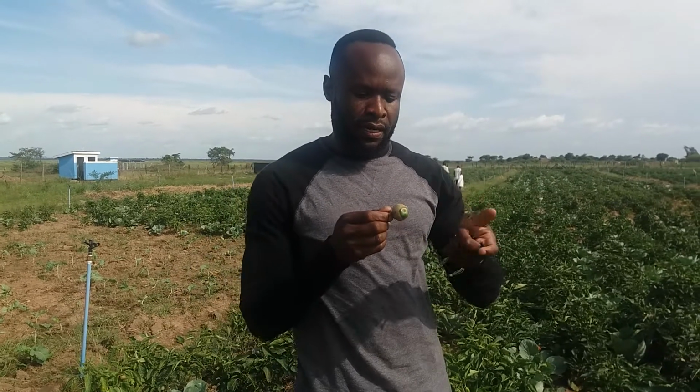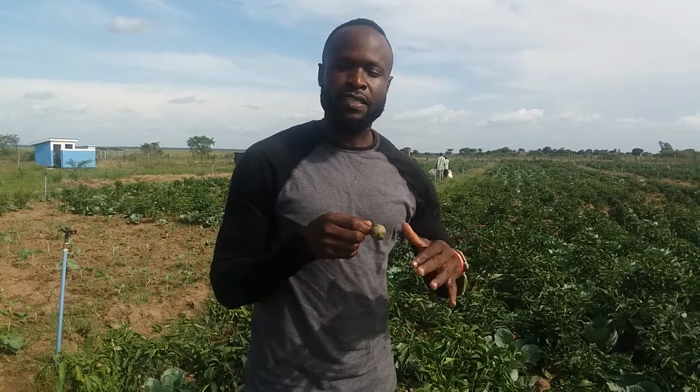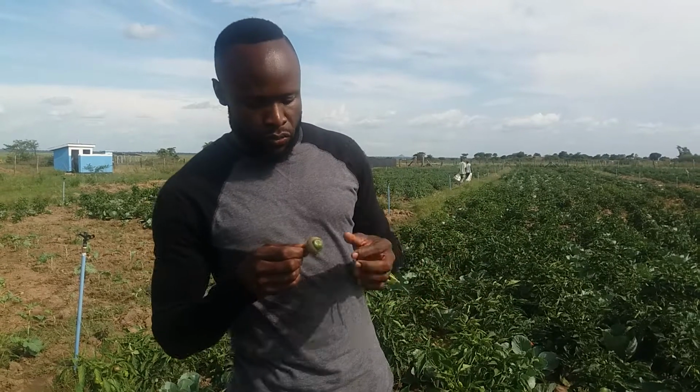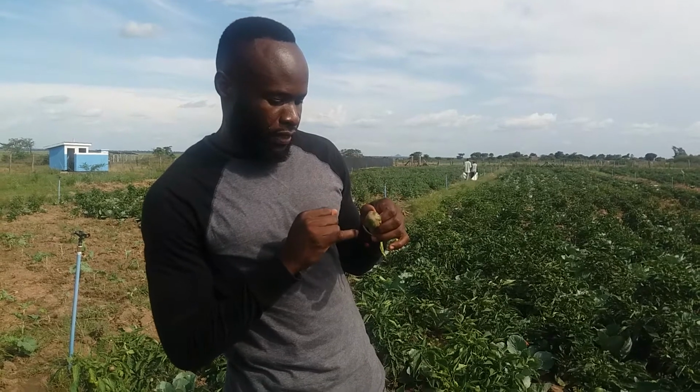So once the mite pierces the fruit, even if it leaves, the effect still remains until the fruit is mature. This kind of appearance is what I was talking about, and it's called russetting in pepper fruits.